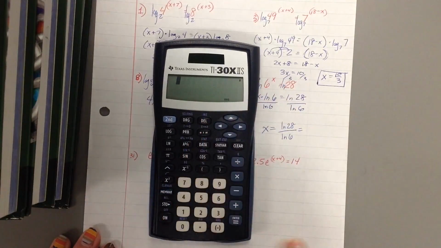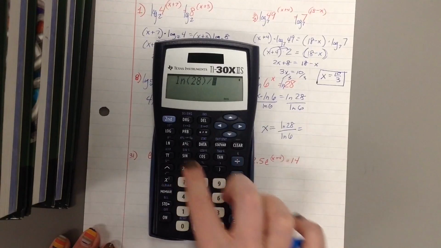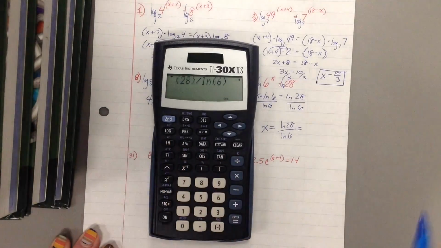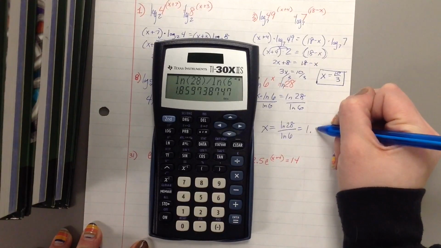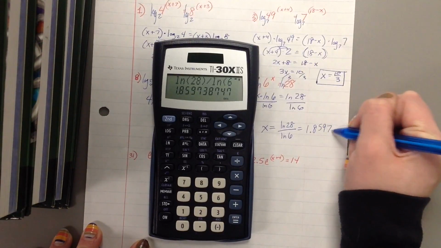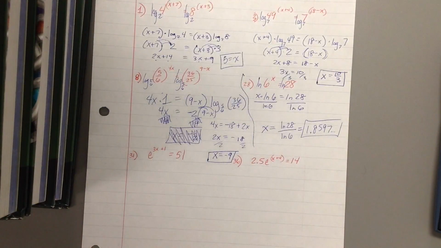And when I go to my calculator, natural log of 28, make sure you close the parenthesis, divided by natural log of 6. I get a lovely, not really lovely at all, 1.8597, etc. There we go. We keep going. Number 31.